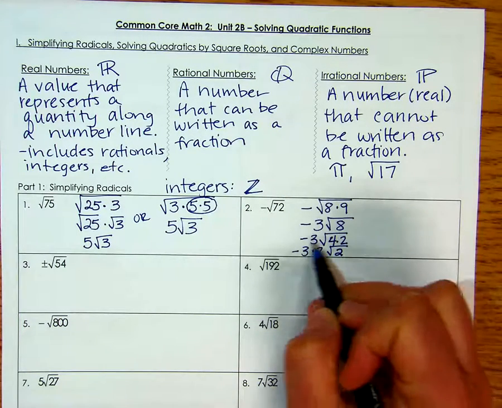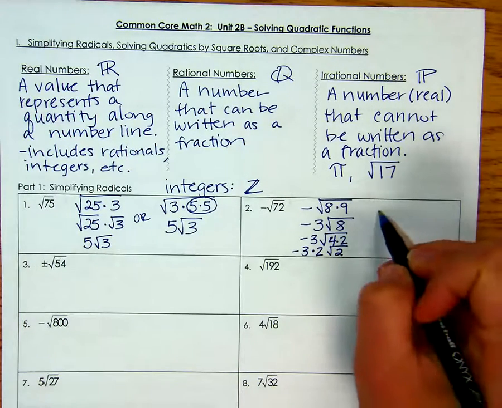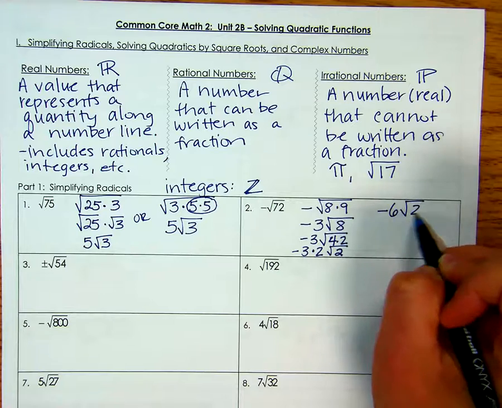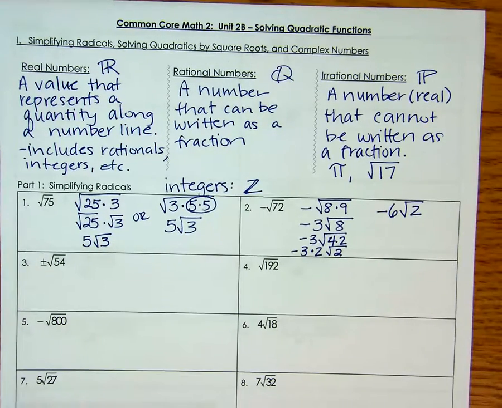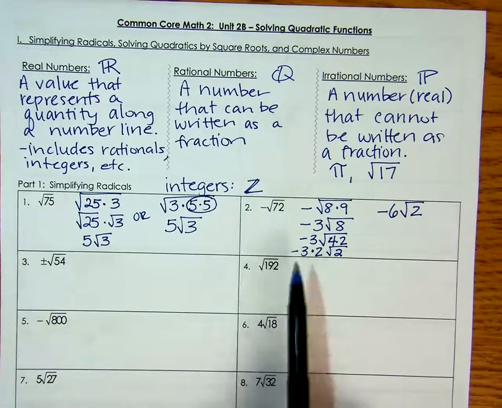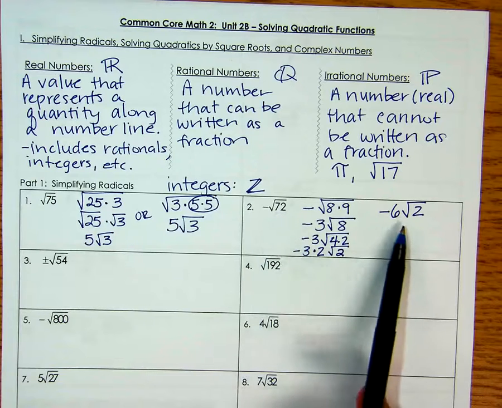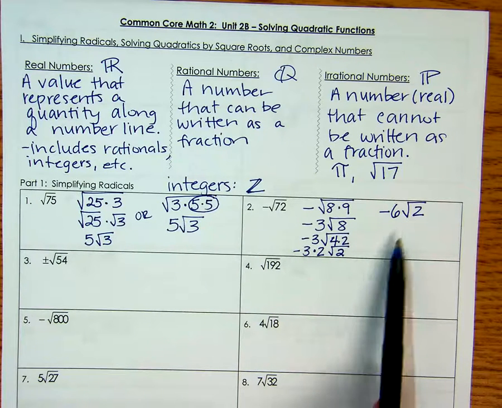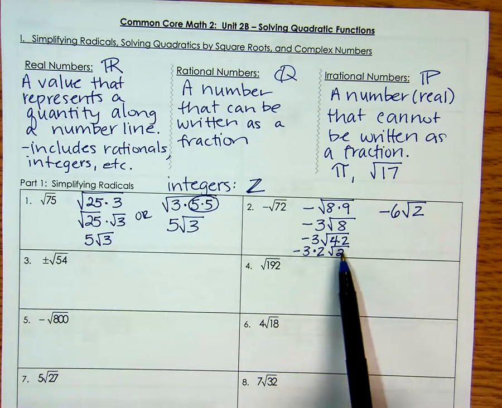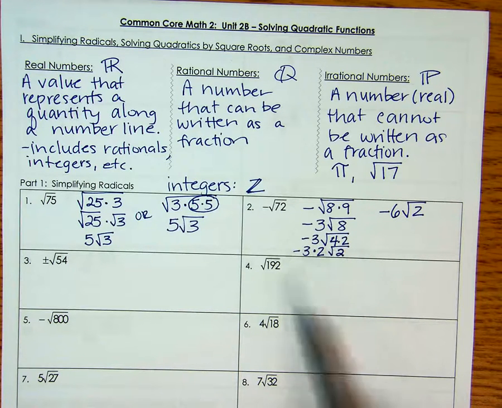Outside, you're going to multiply negative 3 times 2. It's negative 6 square root of 2. If you had thought through what is the biggest perfect square that goes into 72, you might have noticed, oh, 36 goes into it. 36 times 2. Square root of 36 is 6. So that would have been one way you could have gone quicker. But if you don't notice that 36 went into it, or for a future problem, you can continue simplifying as you go.